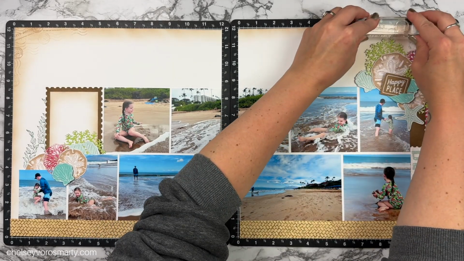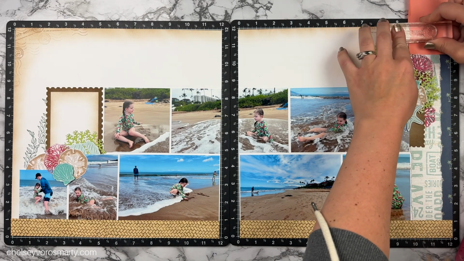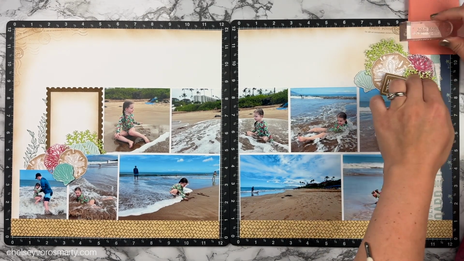That little happy place die cut is from the No Worries collection. There was a little pack that had a bunch of embellishments, and this one just fit perfectly in my cluster.